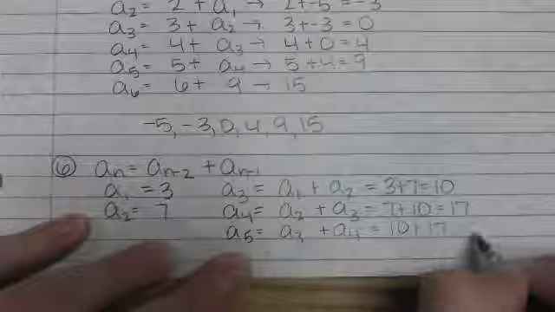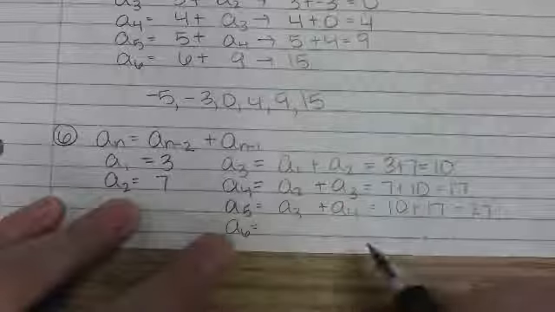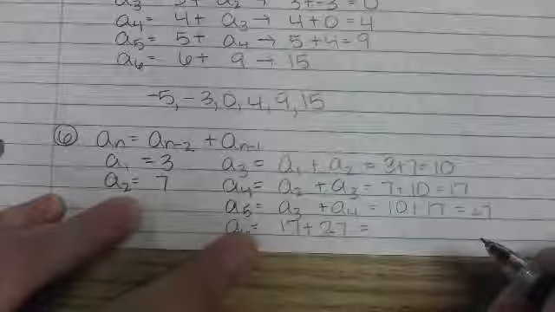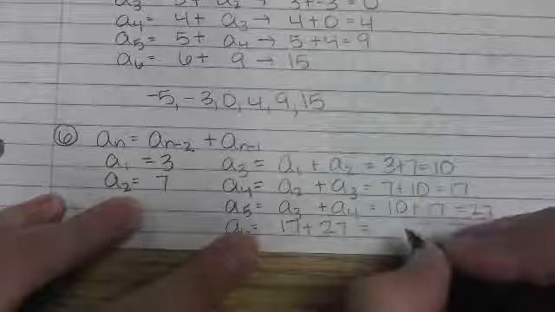The fifth term would be 5 minus 2 is 3, and 5 minus 1 is 4. So the third term and the fourth term is 10 plus 17, which is 27. And then the sixth term would just be the two terms before it. I think we've noticed that, and that is 17 plus 27. I guess I should have written 27 plus 17. You get the idea. No, I did it right. Okay, anyway, sorry. So this one would be 44.